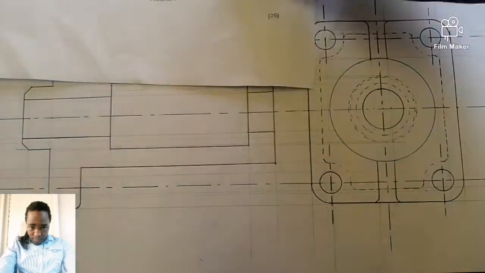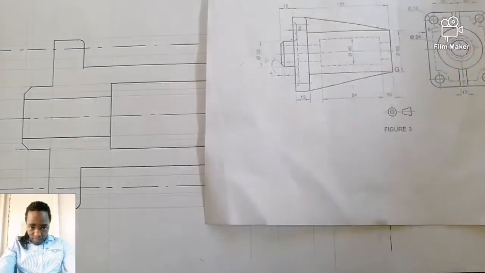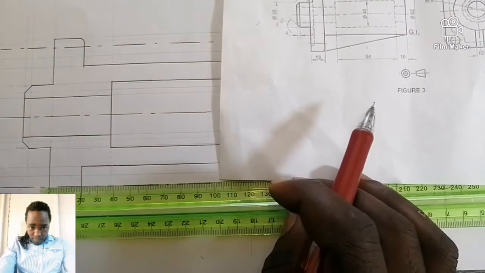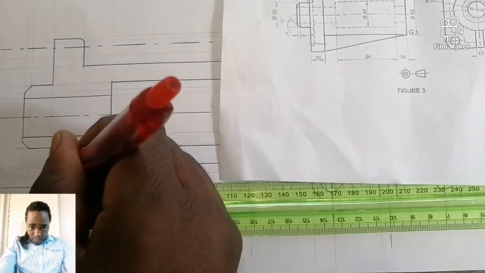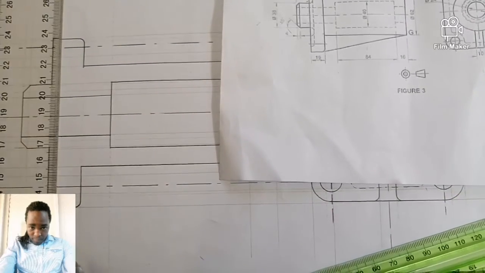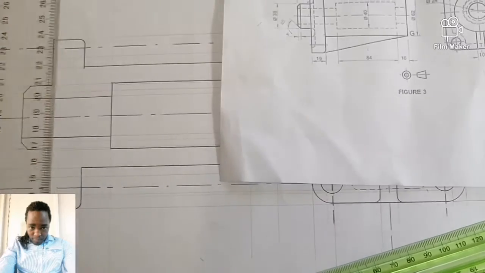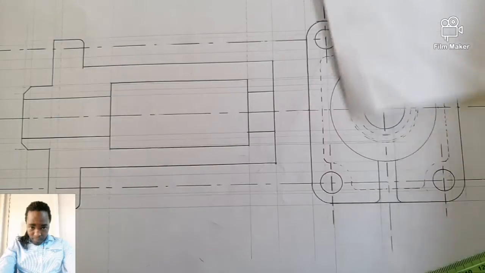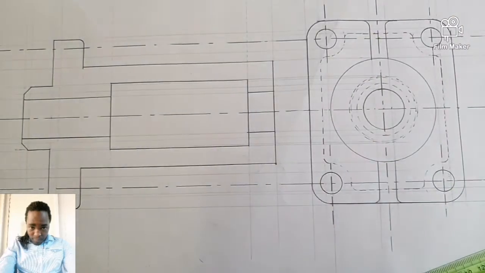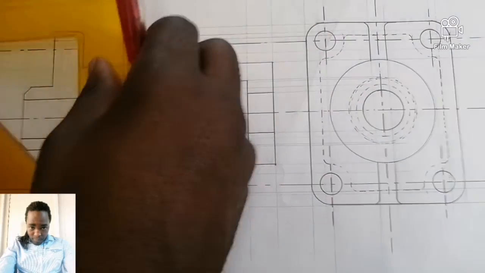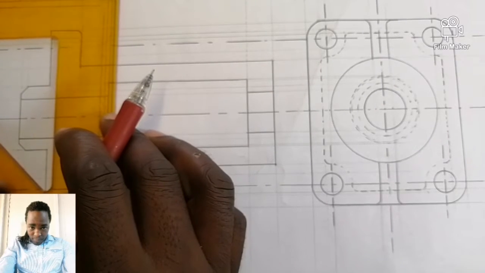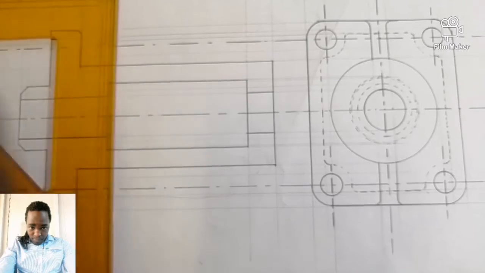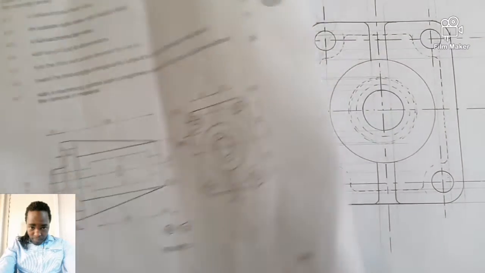This one. So going in, we are having a dimension of 5 millimeter, which is this one. Take it up like this. Then from here, at that 5, you are going to have something of this nature, and till where?